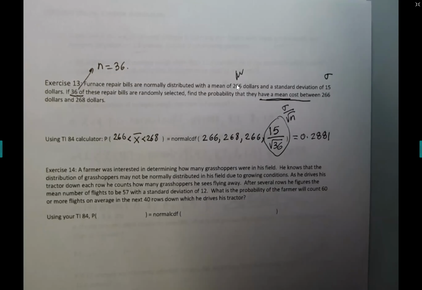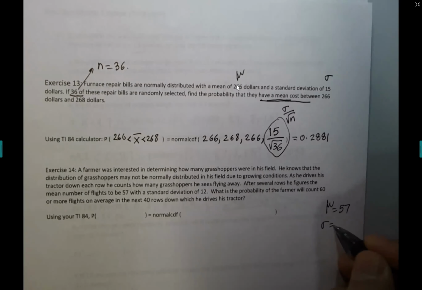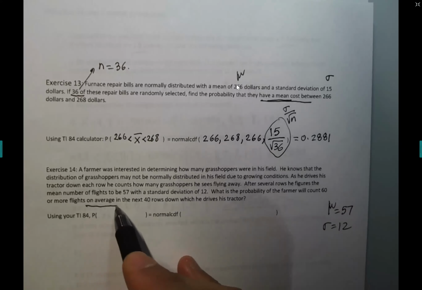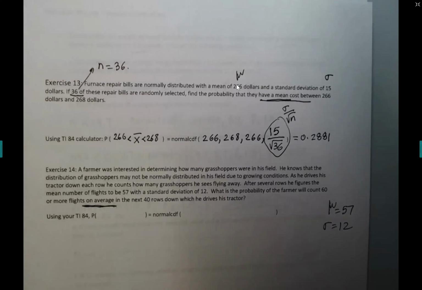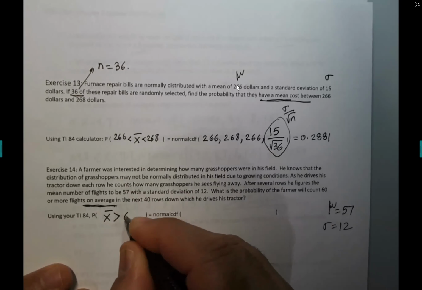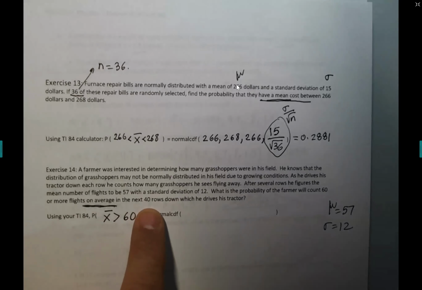After several rows, he figures the mean number of flights to be 57 with a standard deviation of 12. What is the probability that the farmer will count 60 or more flights on average? When he says on average, he's talking about the mean, guys. So what's the probability that the sample mean is 60 or more? So he wants the probability of X bar more than 60. In the next 40 rows, can you guys tell me what the number 40 represents?